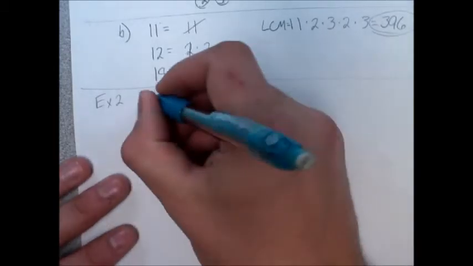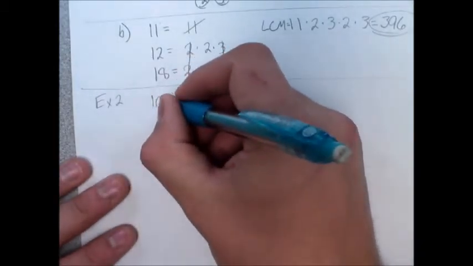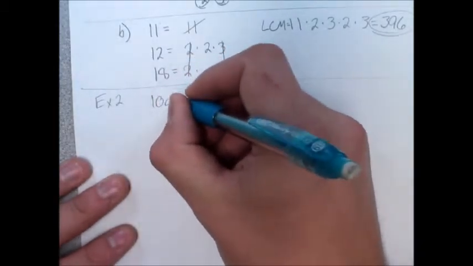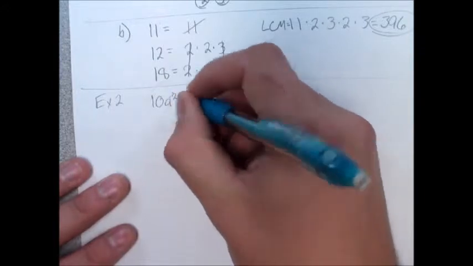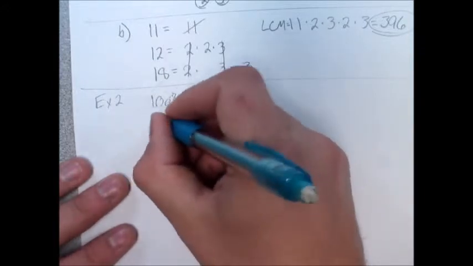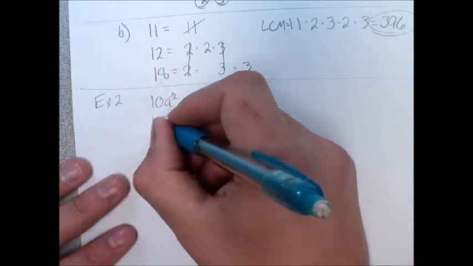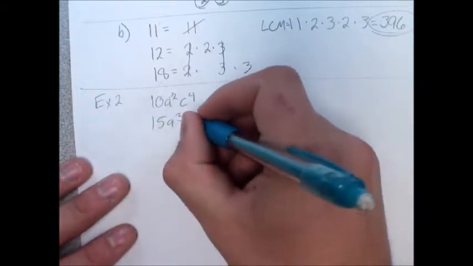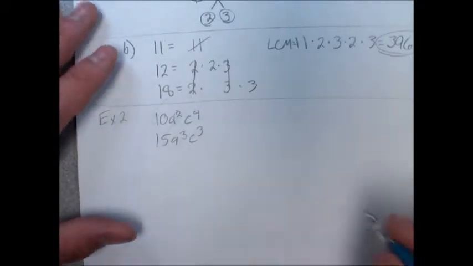So we're going to find the least common multiple of 10a squared c to the 4th and 15a to the 3rd c to the 3rd. I write them like that just so I can start immediately.